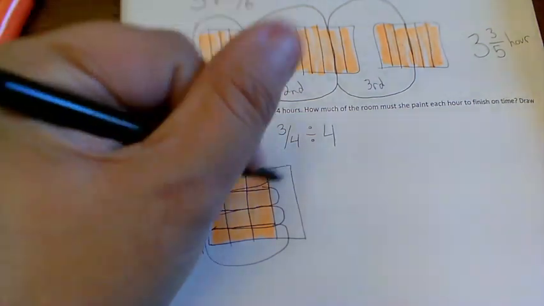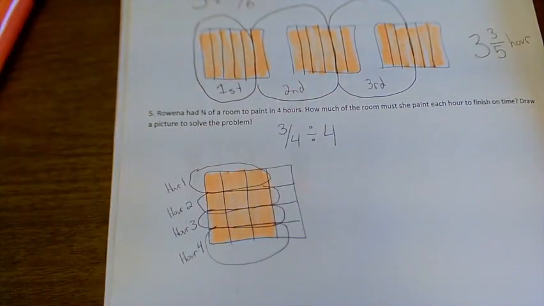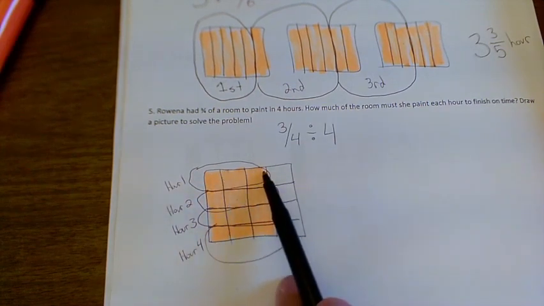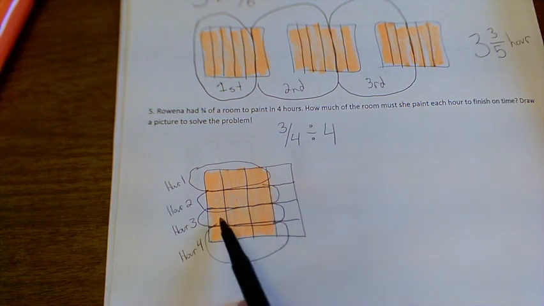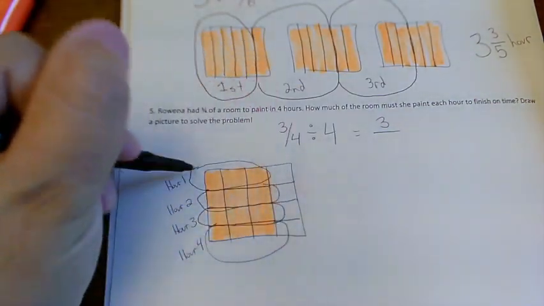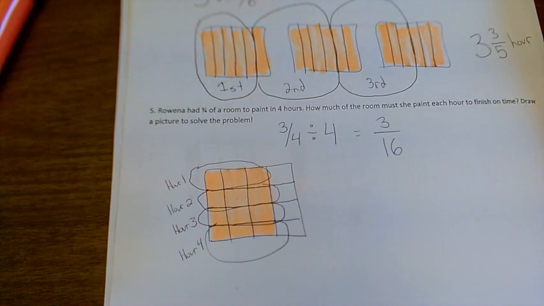So then our answer, again, if we split this rectangle into same size pieces so we can get our answer, how many are in each group? So there's 3 squares in each group. So 3 squares in group 1, 3 squares in group 2, 3 squares in group 3, 3 squares in group 4. So our answer, we have 3 pieces. And there are how many pieces in the full room? That has been split into, 16? 16. So our answer for number 5 is 3/16.